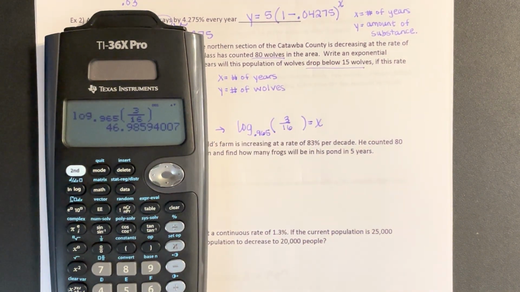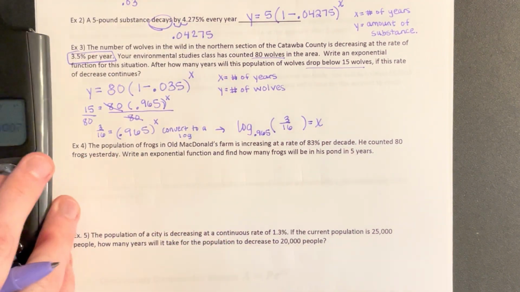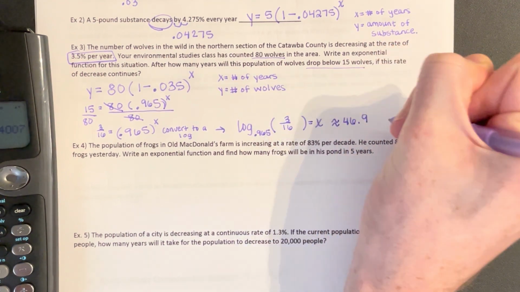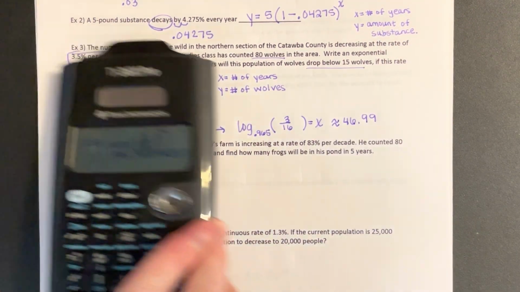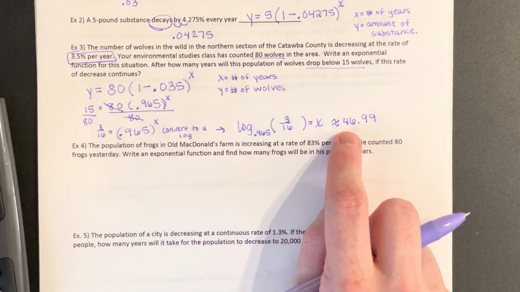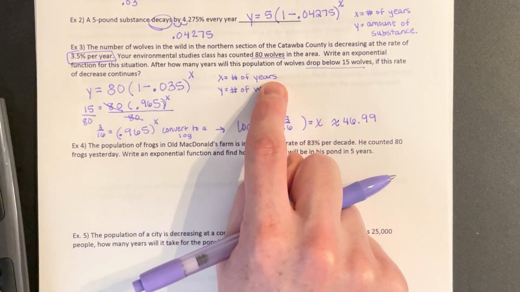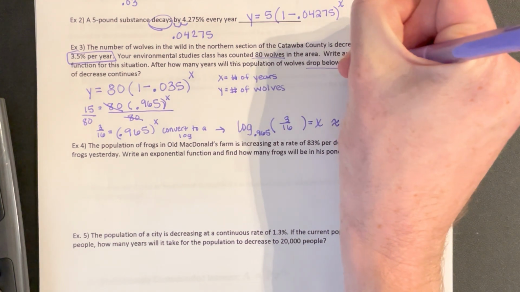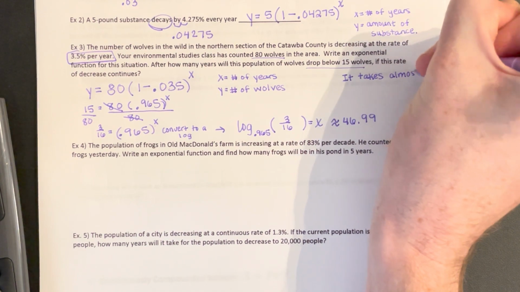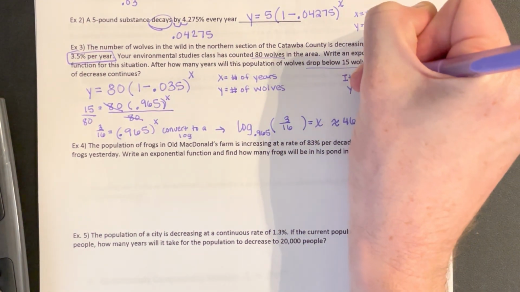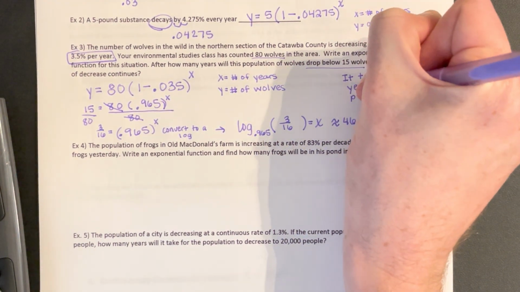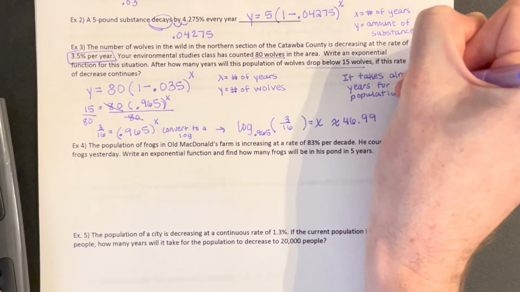which gives us a decimal, and we're going to have to round it off somewhere. So x is approximately 46.99 based off of this decimal. So really roughly 47, but what does that represent? 47 what? And x is the number of years. So it takes almost 47 years for the population to drop below 15 wolves.